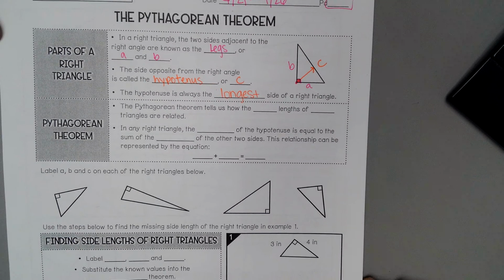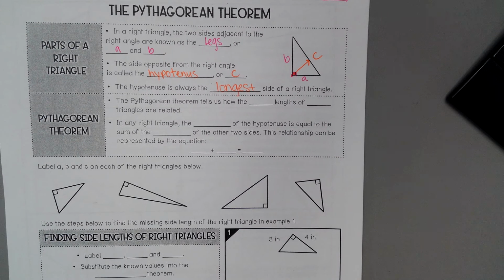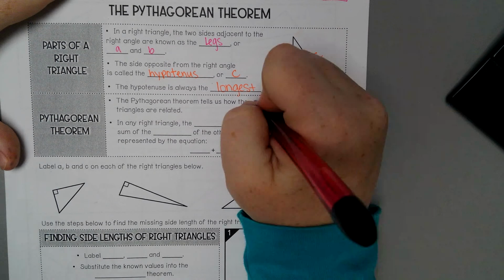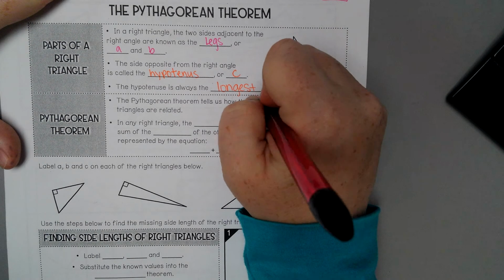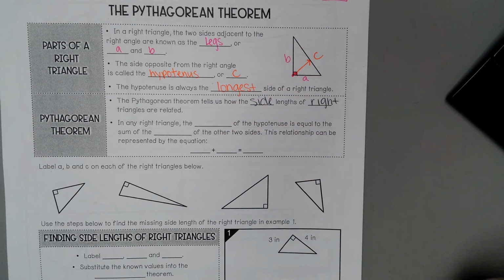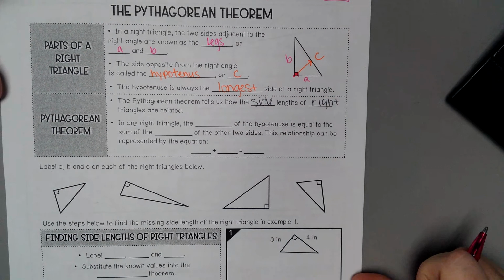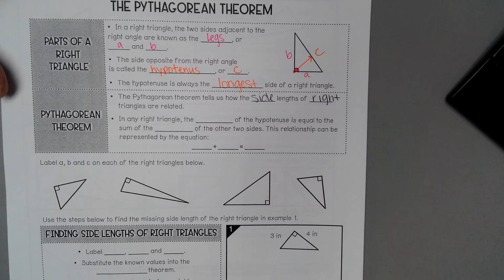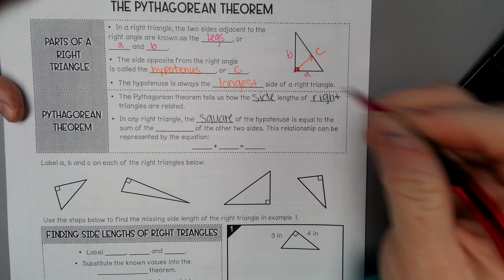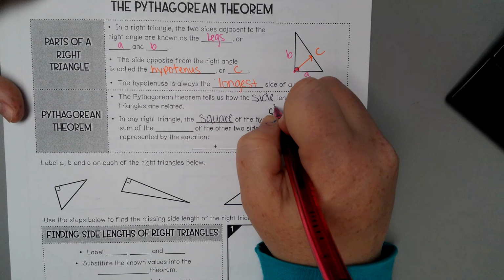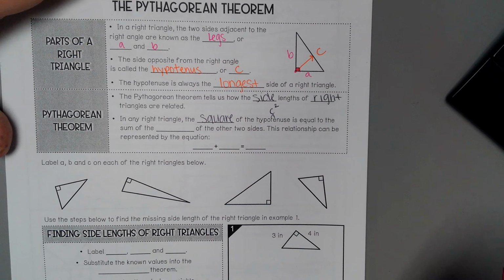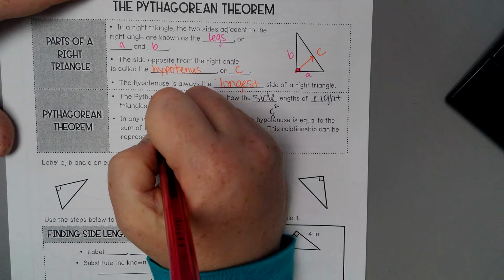Pythagorean theorem tells us how the side lengths of right triangles are related. In any right triangle, the square of the hypotenuse, remember that means it would be c squared, is equal to the sum of the squares of the other sides.